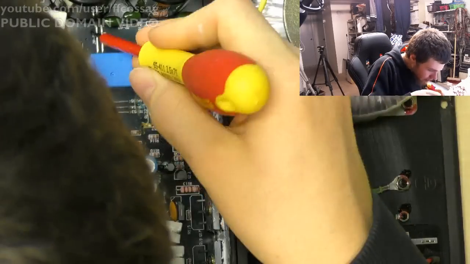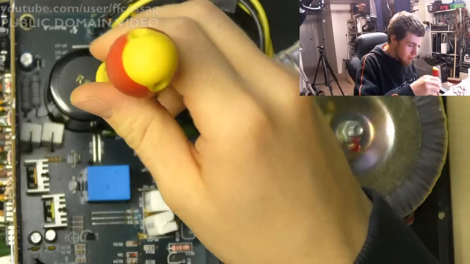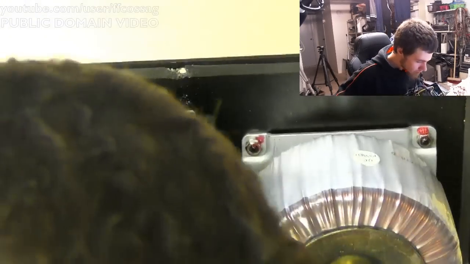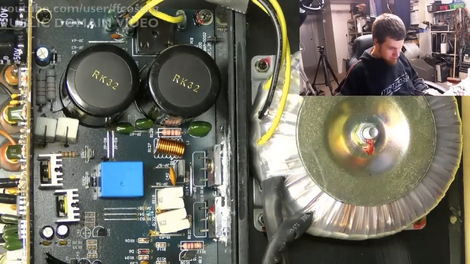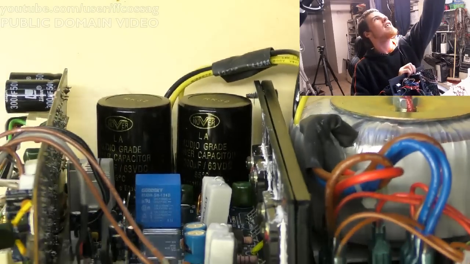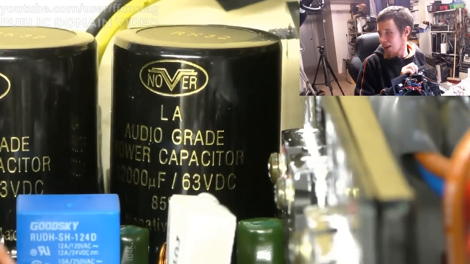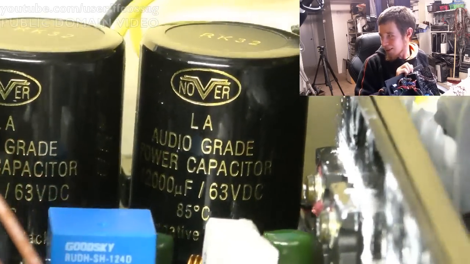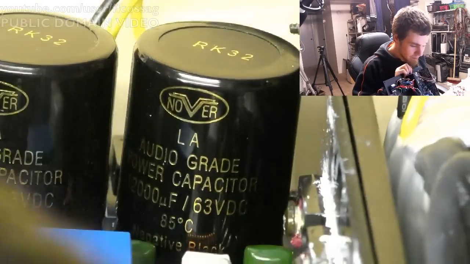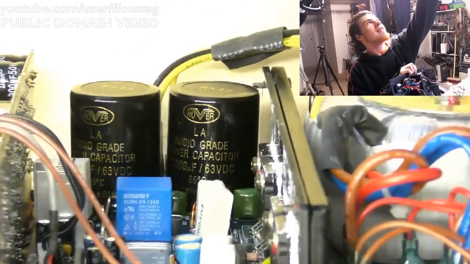Oh dear, we got goop underneath the big caps as well. There's goop underneath these, and we are not getting at that without taking the board out. Nope. Oh yeah, these filter caps are hilarious. Let me give you a close-up on the text on them. La Audio Grande Power Capacitor. I think they say made in some place somewhere. Oh no, maybe not. La Audio Grande. Pizza pasta.